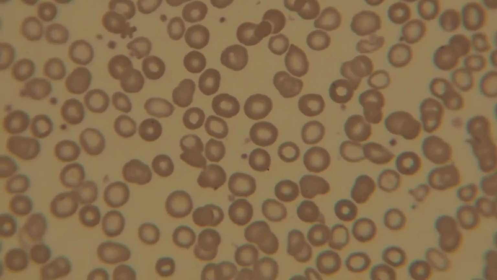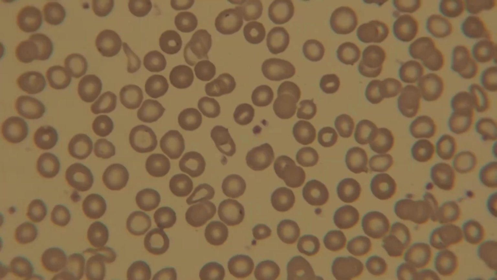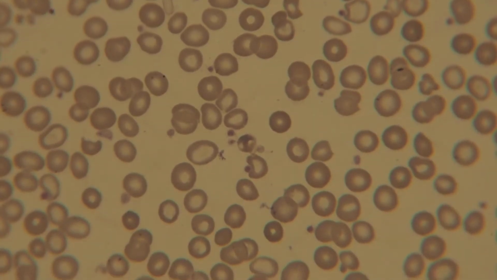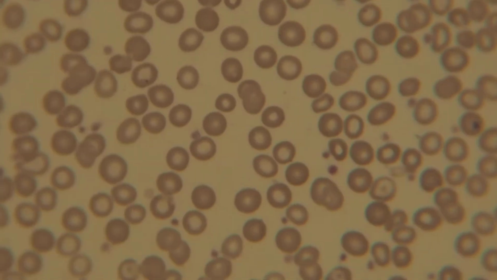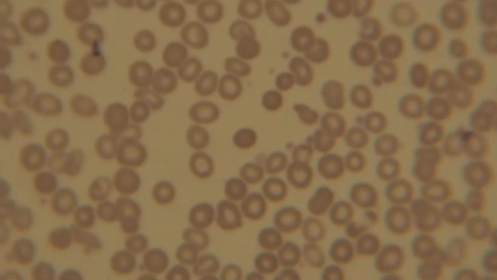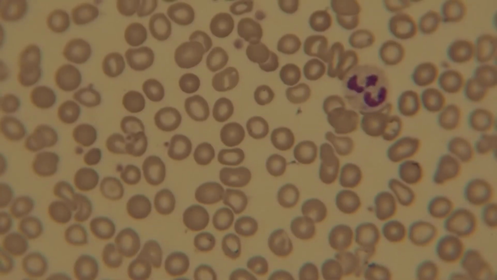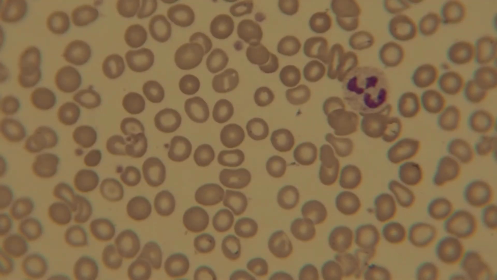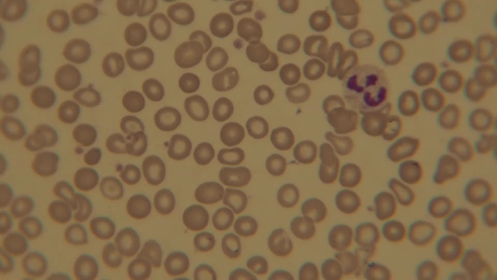I can definitely see some rouleau. Definitely seeing hypochromia. There is definitely great anisocytosis. Neutrophil. I'm seeing some target cells. Let's keep that in mind and see if that impression holds.